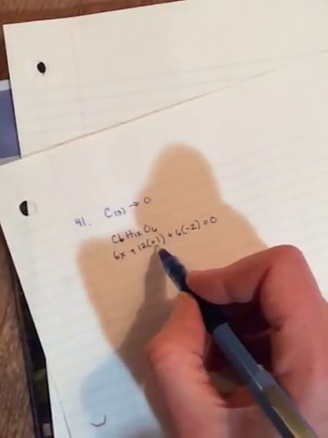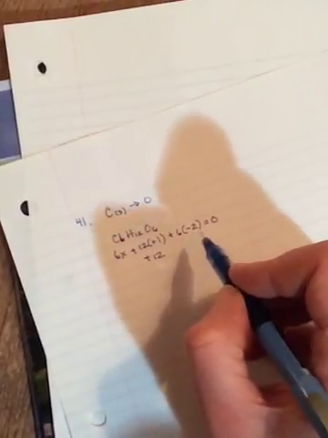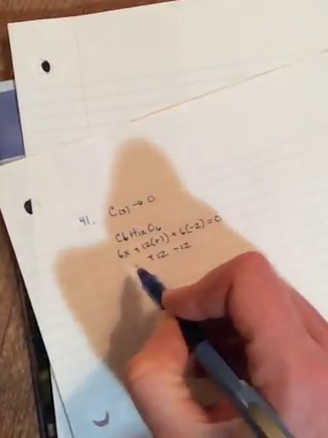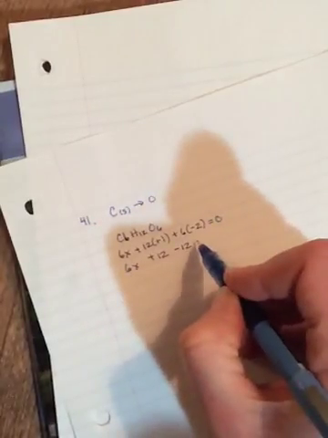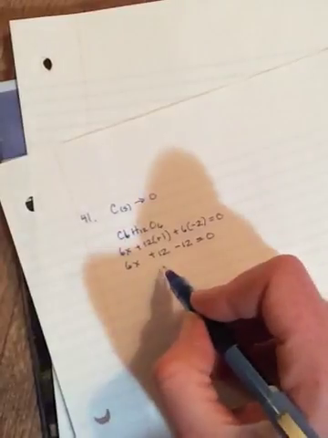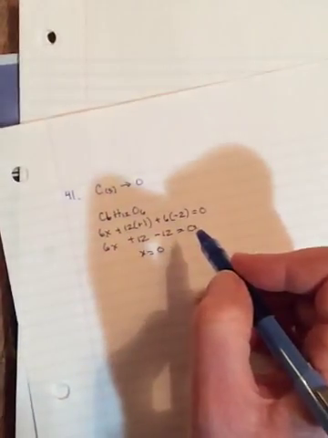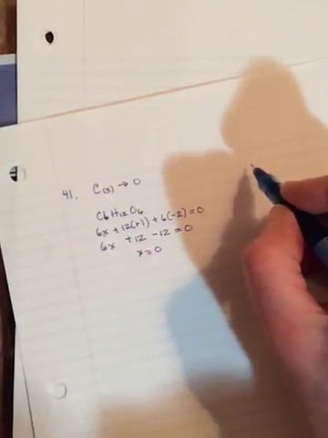So we have 12 times 1, which is 12, and then 6 times negative 2, which is negative 12, so 6x has to equal 0, and so guess what you get? x equals 0.